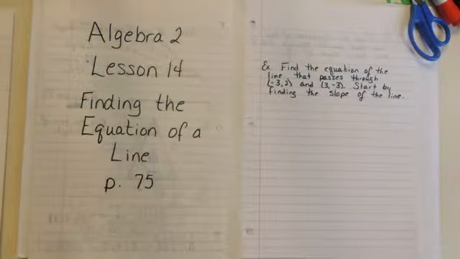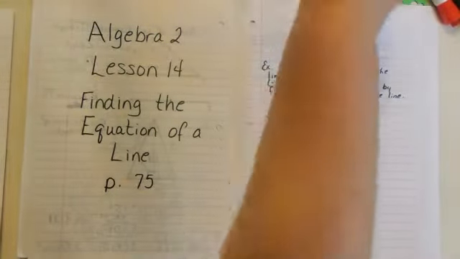Hi, this is Algebra 2, Lesson 14. We're going to talk about finding the equation of a line, and we're starting on page 75. Alright, today we're going to get more practice finding the equation of the line.